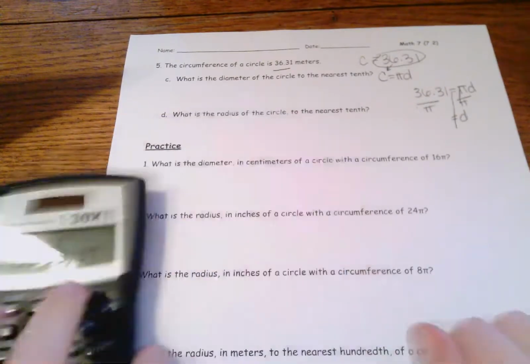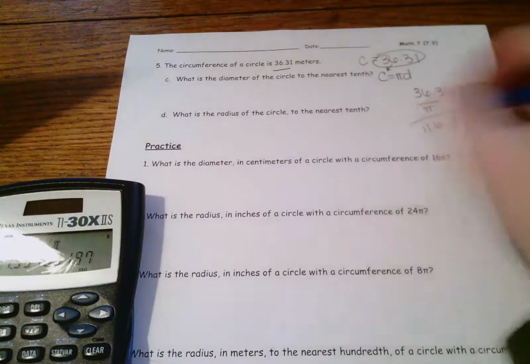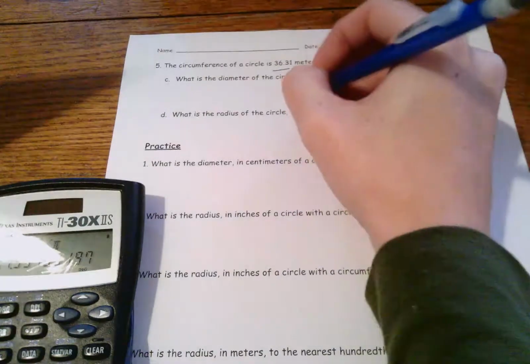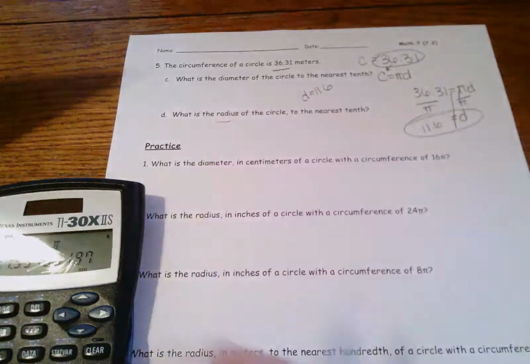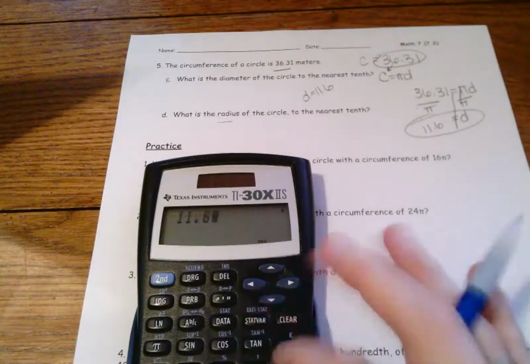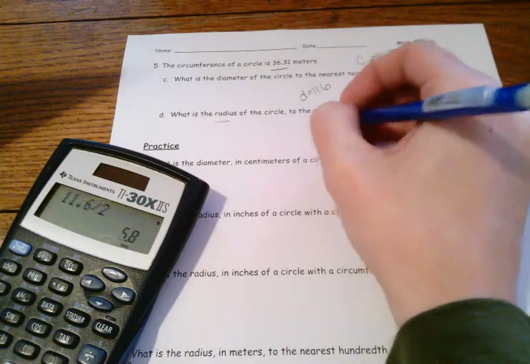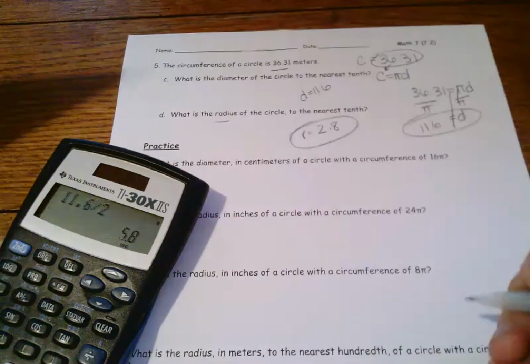11.6 when I round to the nearest tenth. So my diameter here is 11.6. Now, my radius is half of that. So if I take 11.6 and divide it by 2, I get 2.8. So my radius here is 2.8.